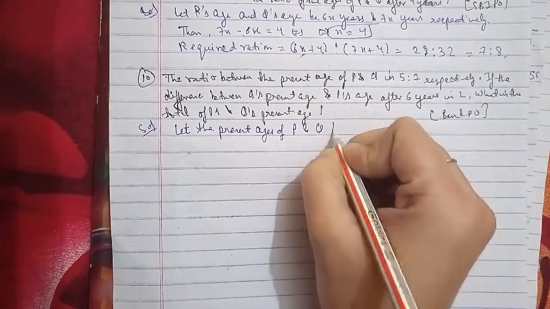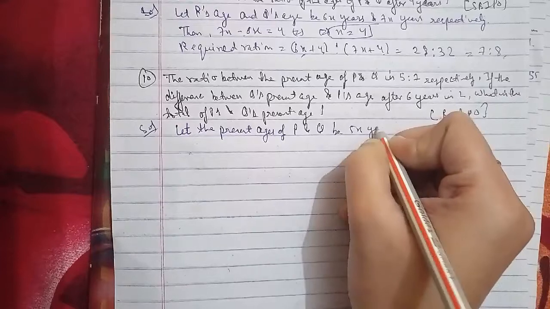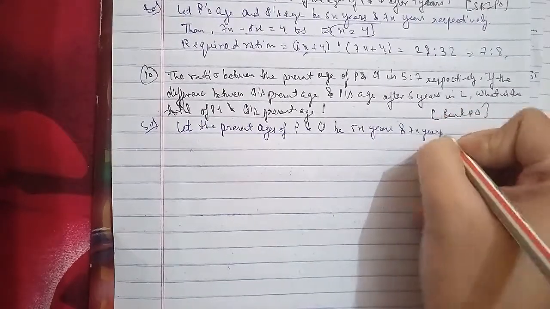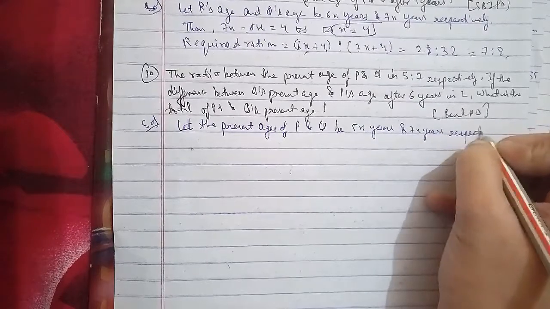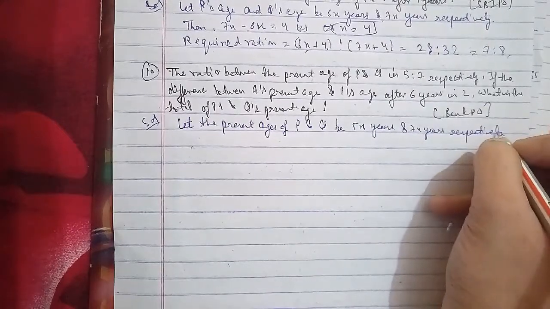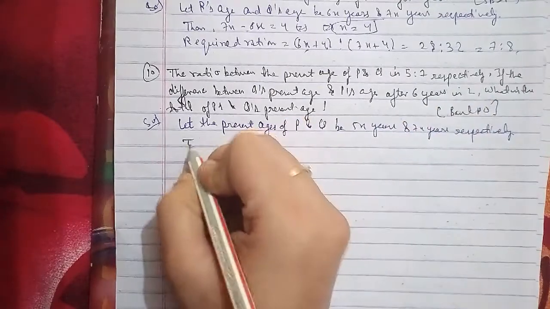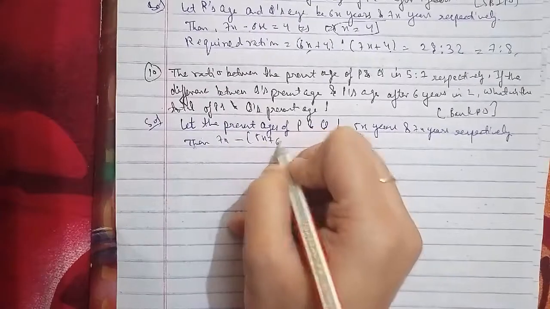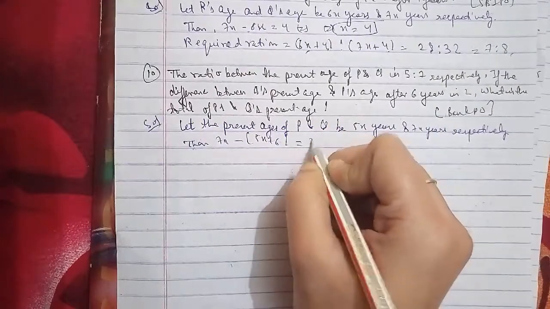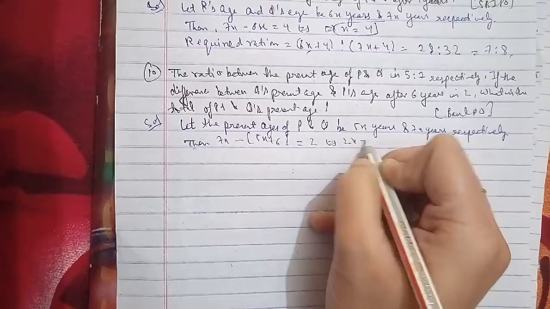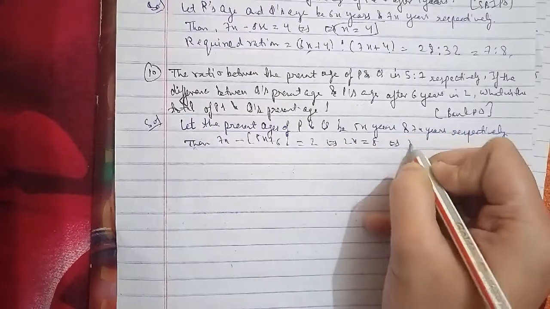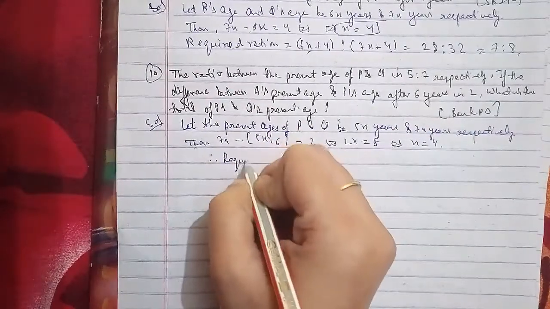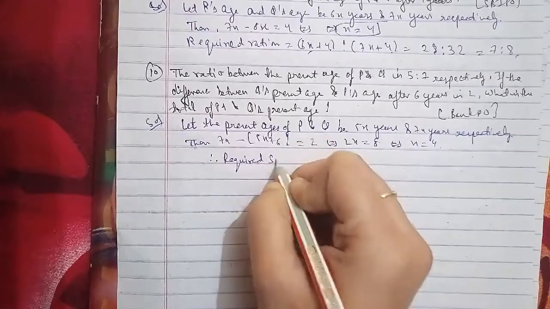Then 7x minus (5x plus 6) equals 2, 2x equals 8, and x equals 4. So the required sum equals 5x plus 7x equals 12x. So 12 fours is 48 years. 48 years will be the right answer for this particular question as well.